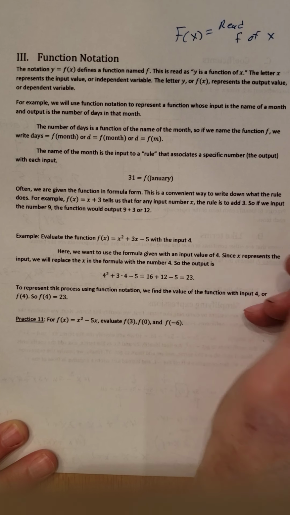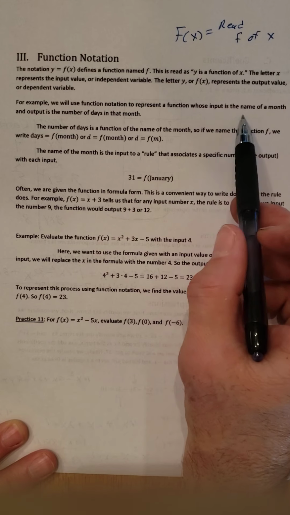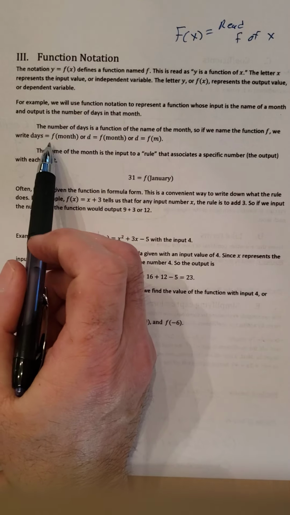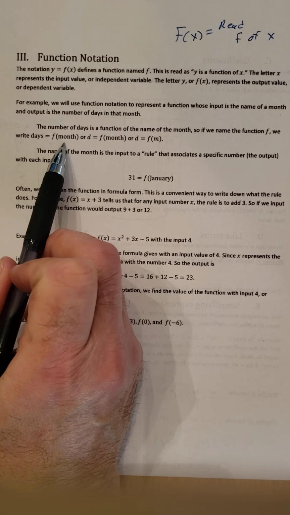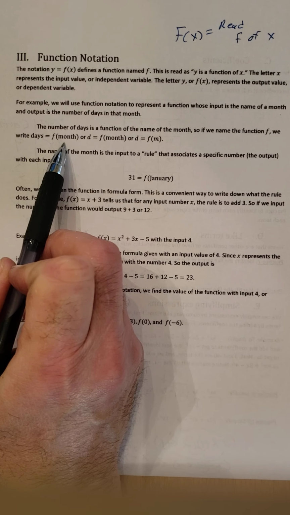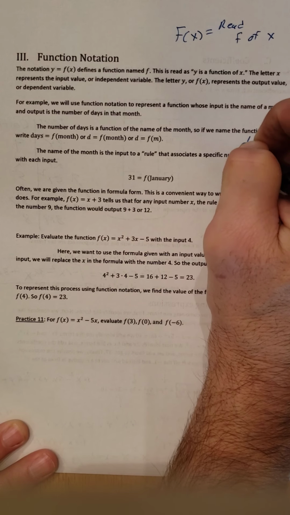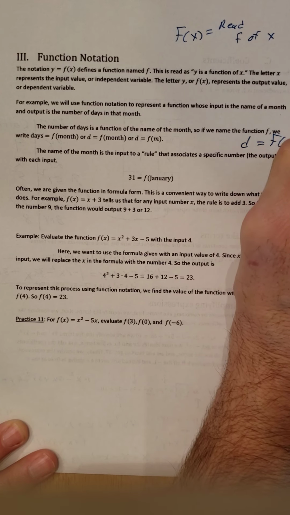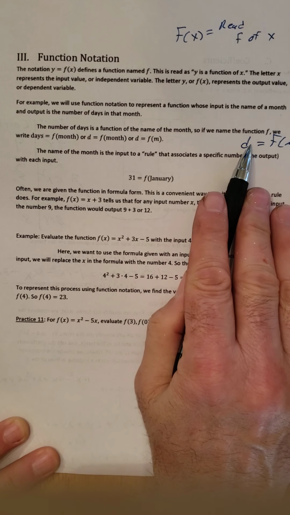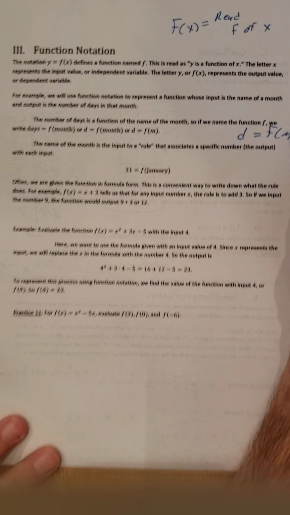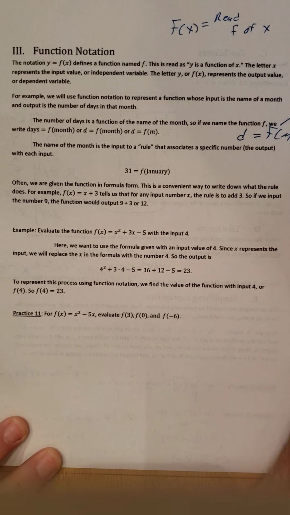Okay? So for example, let's say we had the input is the name of the month and the output is the number of days in that month. Okay? So we would write that as f of month. Okay? So the day is the f of the month. So this is what they're referring to here. Your month is your input, your output is how many days. Okay, so f really just is acting like the rule.